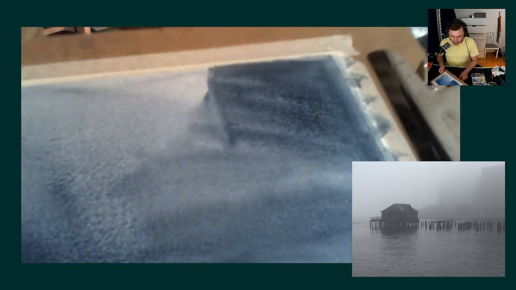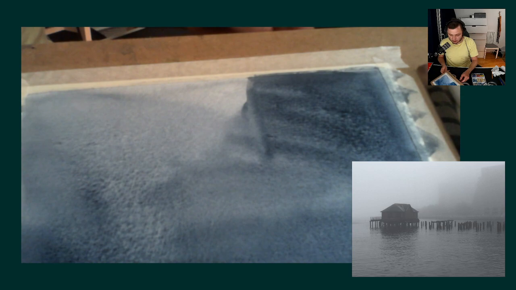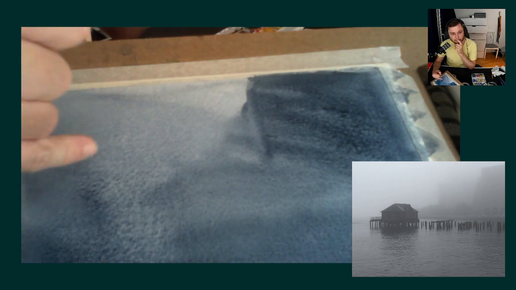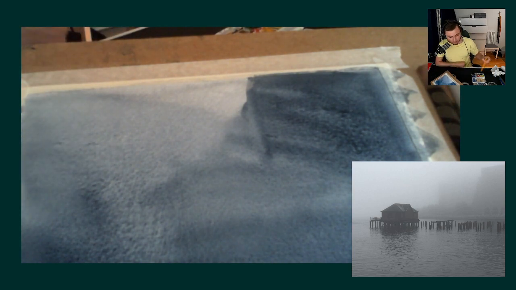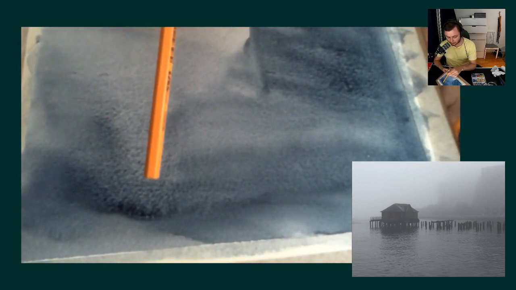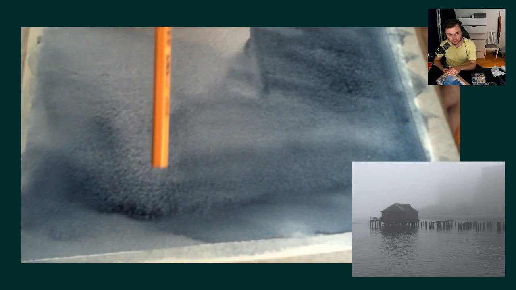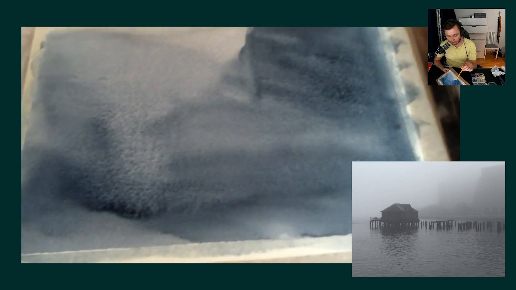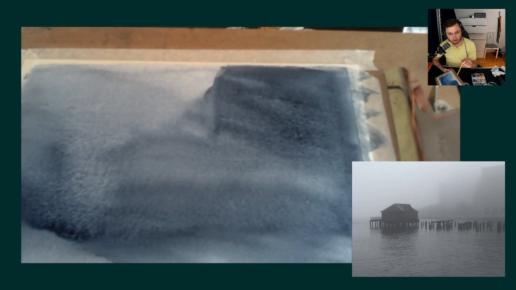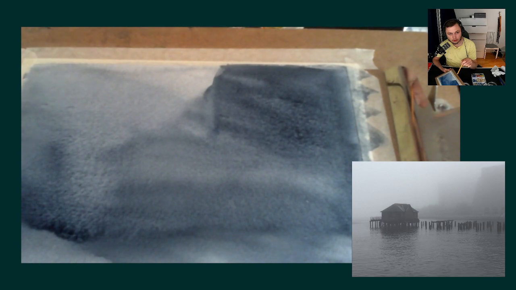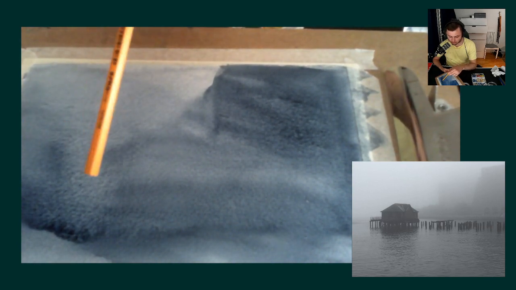Yeah. So now we're gonna watch paint dry. In the meanwhile, I mean, this looks bad, right? This area right here. I don't know if you can see. I think I added too much water here.